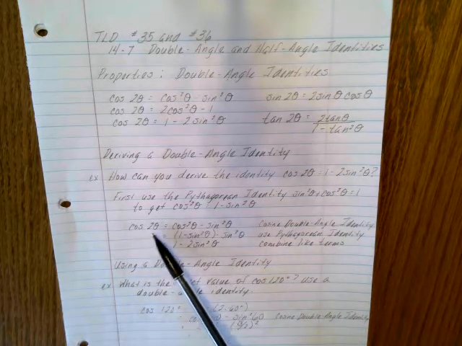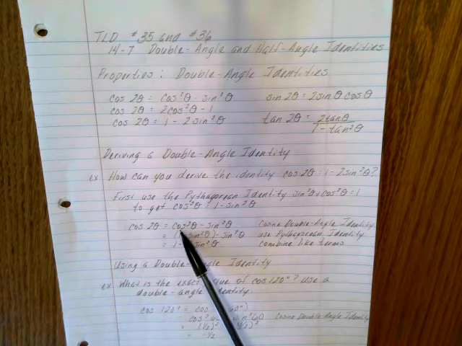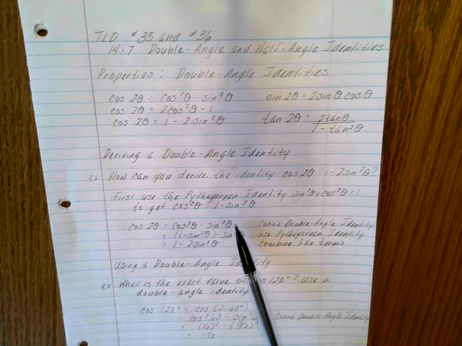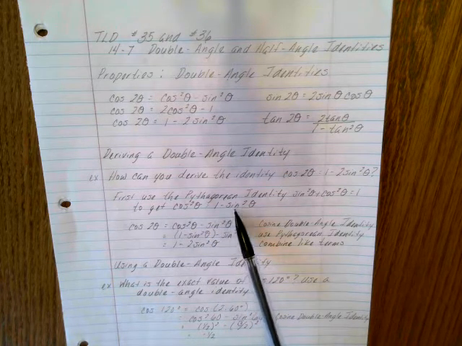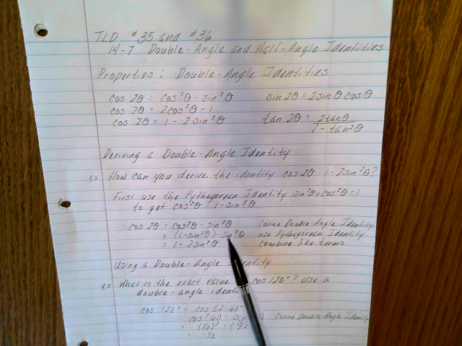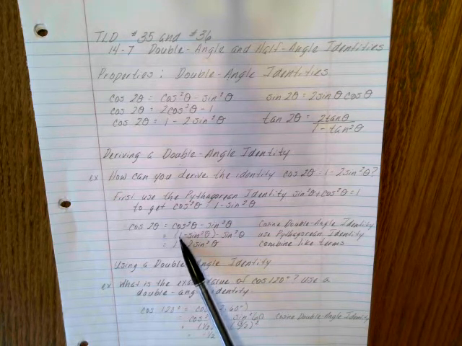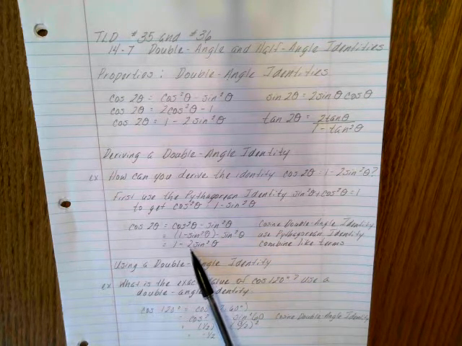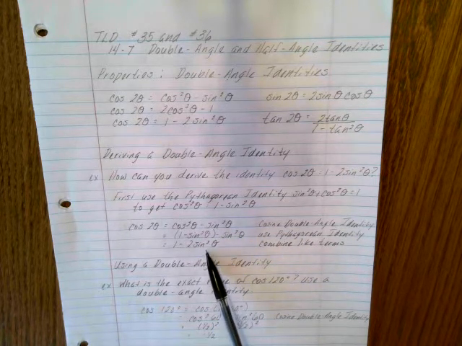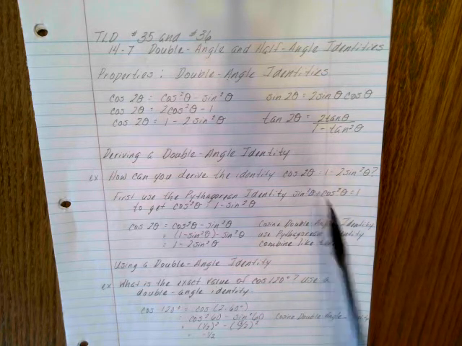Cosine 2 theta equals cosine squared theta minus sine squared theta. In place of the cosine squared theta, we're going to put 1 minus sine squared theta, and we're going to leave this here. Then we're going to have 1 minus sine squared theta minus sine squared theta. We're going to combine those and get 2 sine squared theta. So that's how we would derive that from our initial statement.